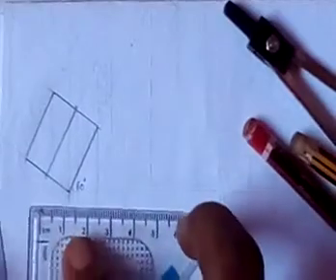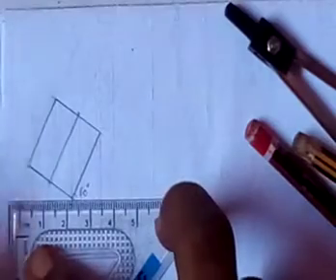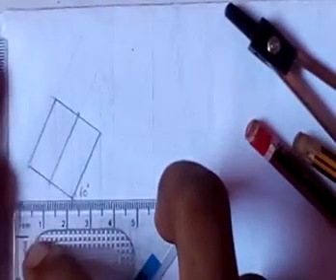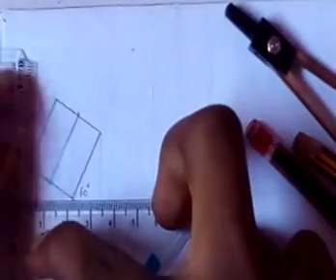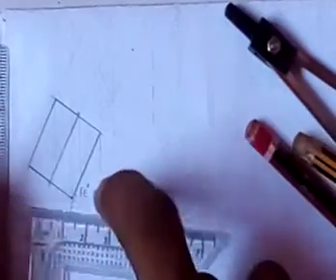So for this hexagonal prism, I want to radiate horizontal lines. So this first horizontal line will be the starting point of this drawing. Trying to have a comfortable point.